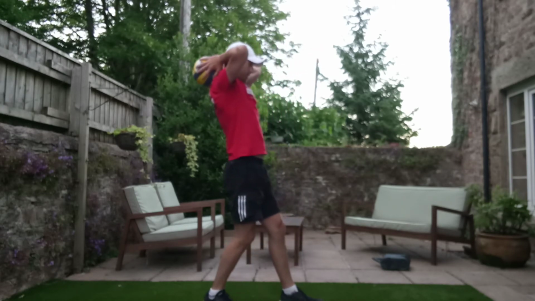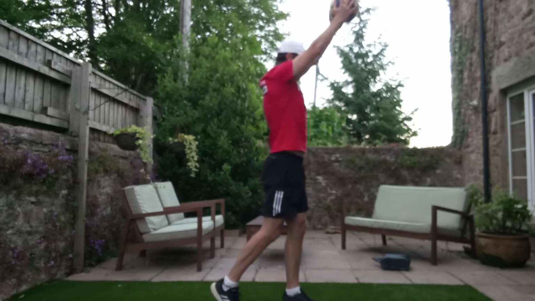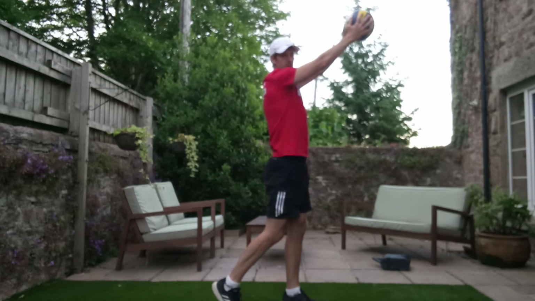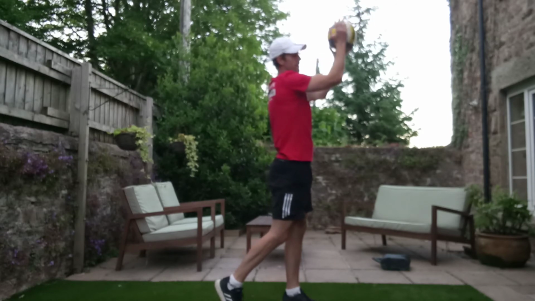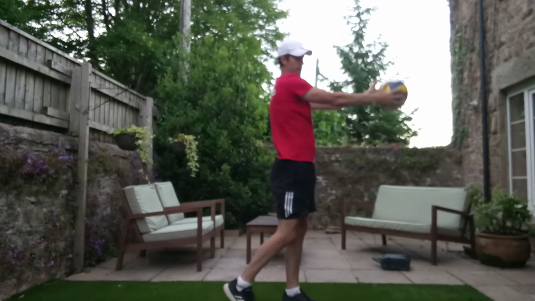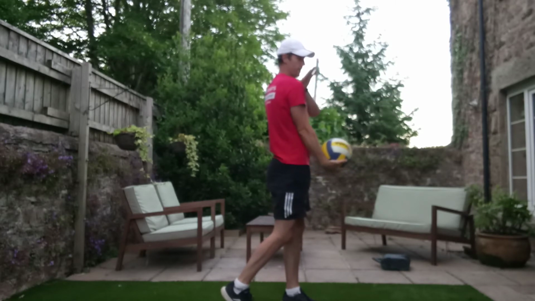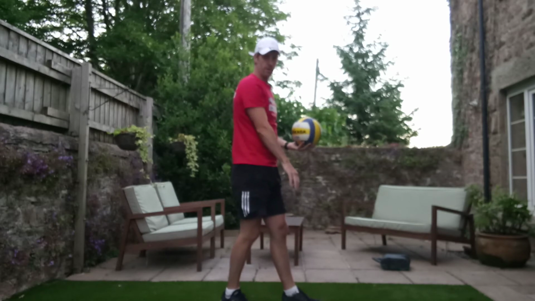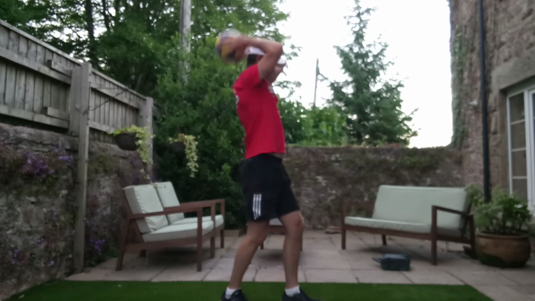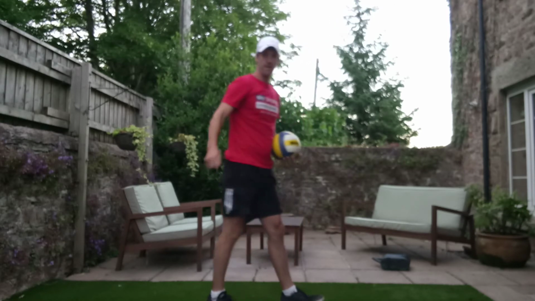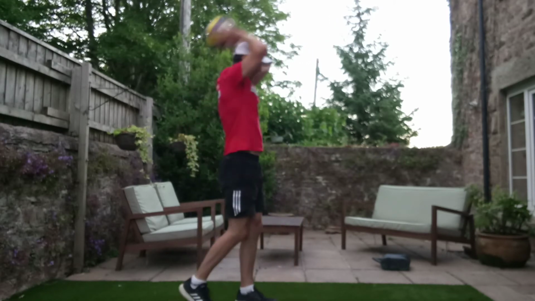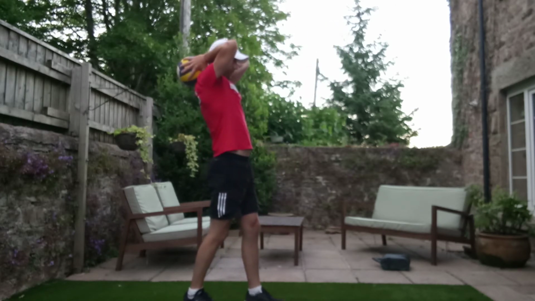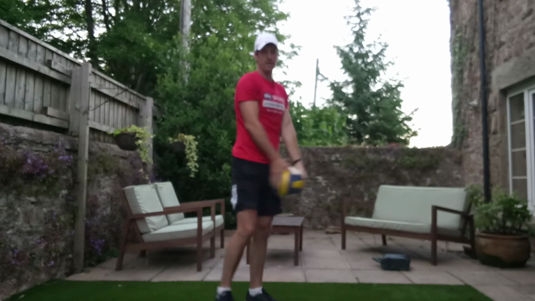Now for the execution phase, as I go to throw it, the angle at both of those joints is starting to increase. So the angle at the elbow joint is increasing, and the angle at the shoulder joint is increasing as well. So you've got shoulder extension and elbow extension. That's the same for a rugby throw-in as well. So elbow extension on the execution part. Preparation is flexion, execution is extension.